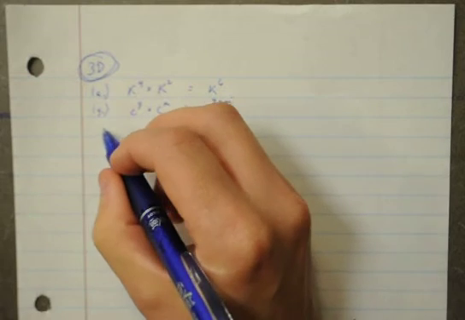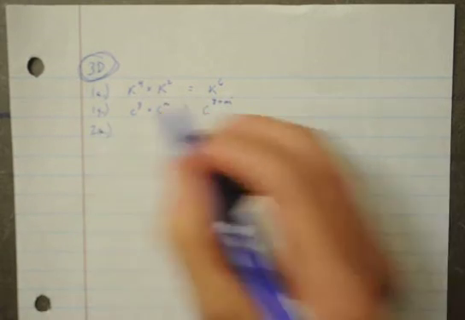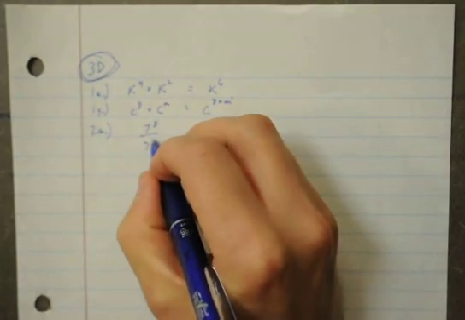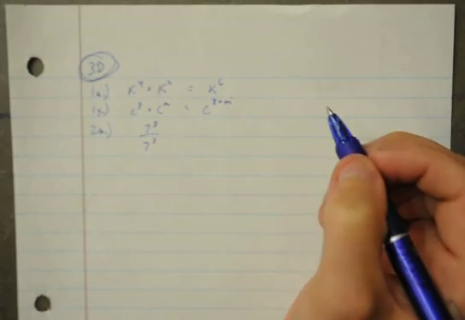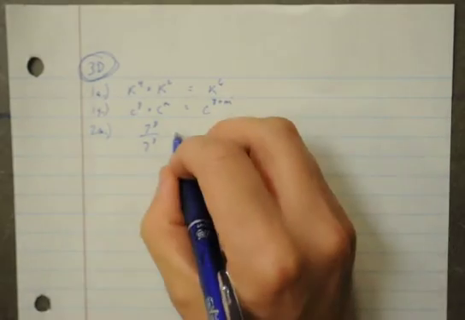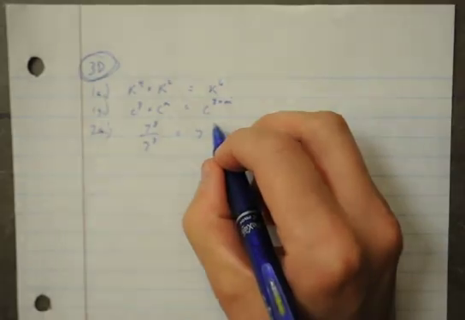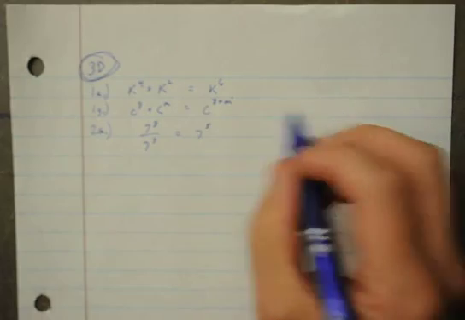Number 2, I'm going to do 2a with you. It says simplify 7 to the 8th power divided by 7 to the 3rd power. In this scenario, you subtract. So 8 minus 3 is 5. That's the answer.